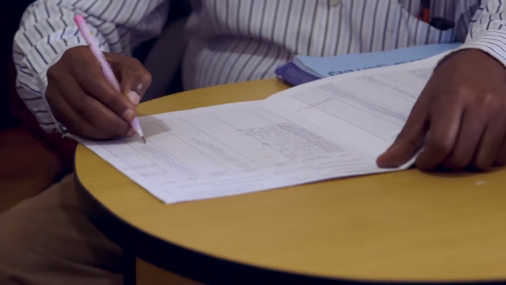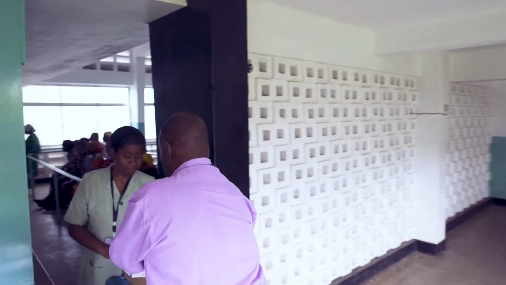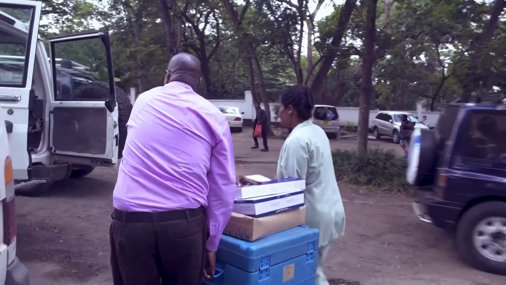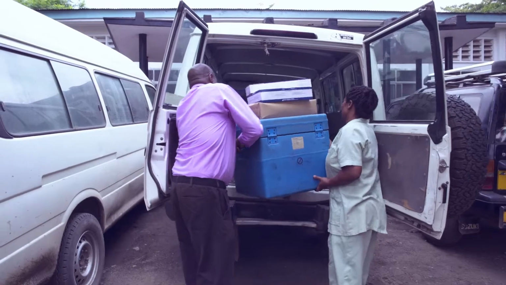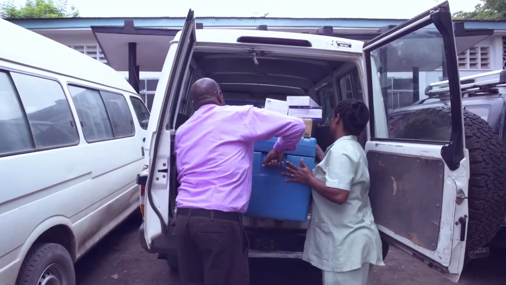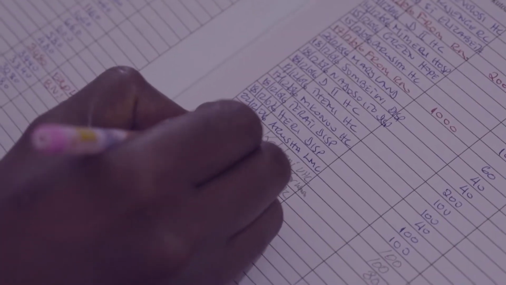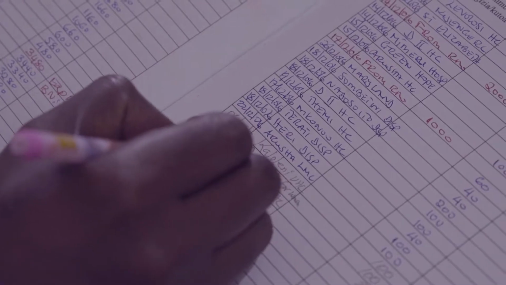One thing that can help you avoid stockouts or overstocking is to keep a record of the vaccines that move in and out of your district or health facility, and to know your minimum stock level for each vaccine and supply. Tracking the movement of vaccines requires monitoring a stock ledger.